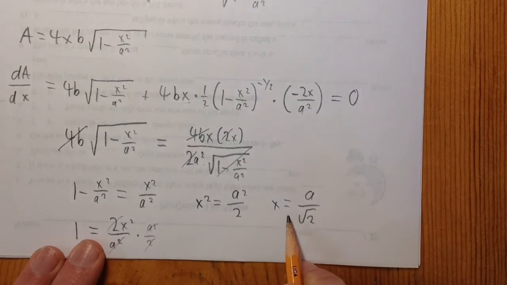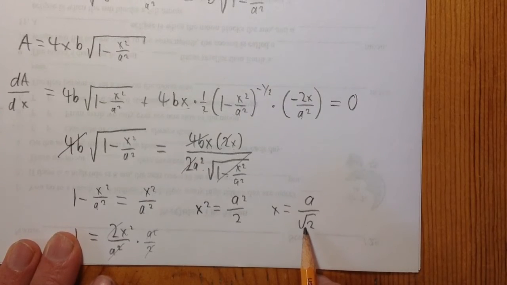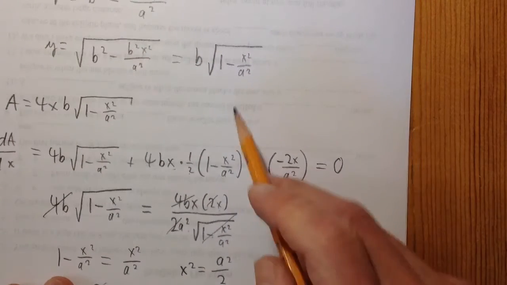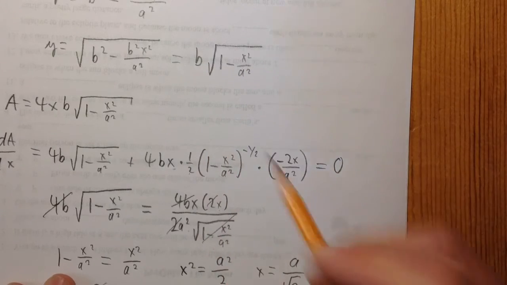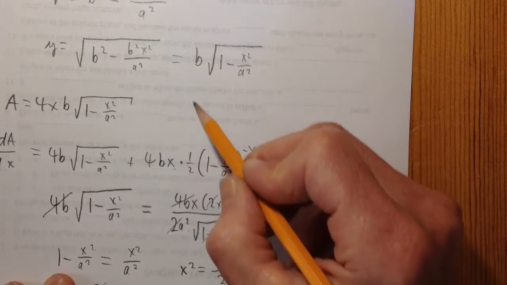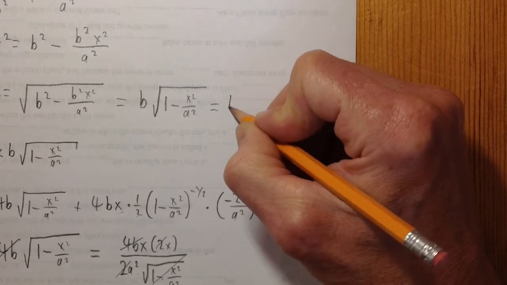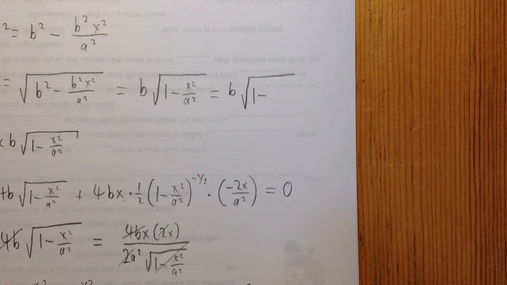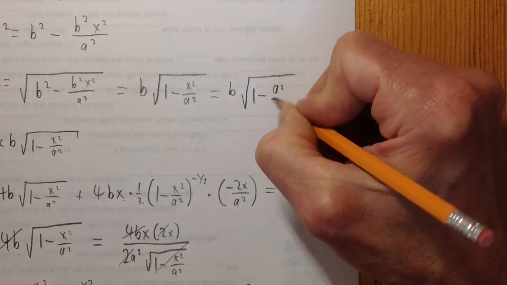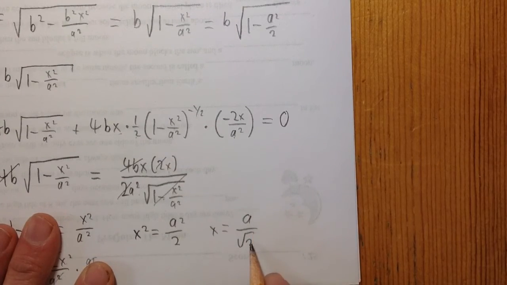Okay, that is the x value that makes our area the biggest. Now the y value is just this. We have to plug this x into here and figure out the y value. So the y value is b times the square root of 1 minus x squared over a squared. X squared is a squared over 2, because x is this, so x squared is a squared over 2.